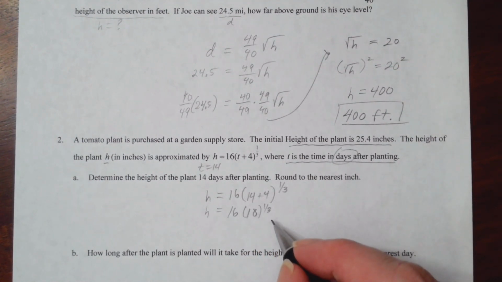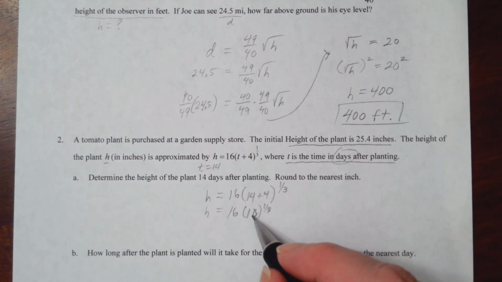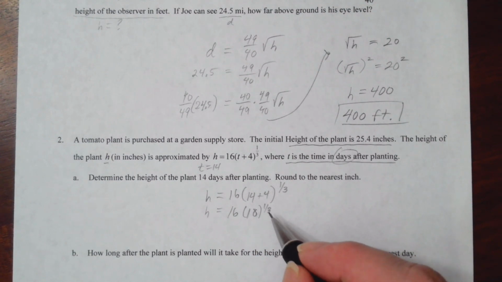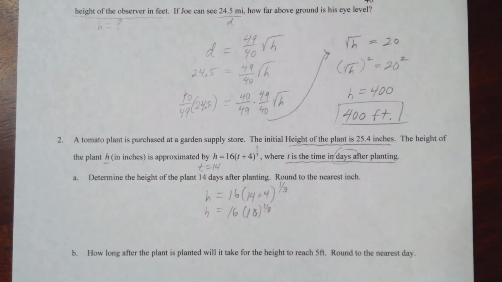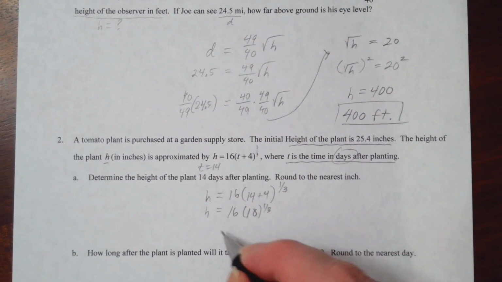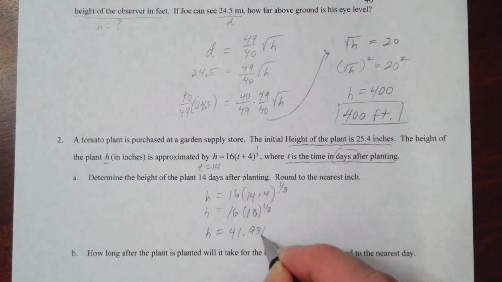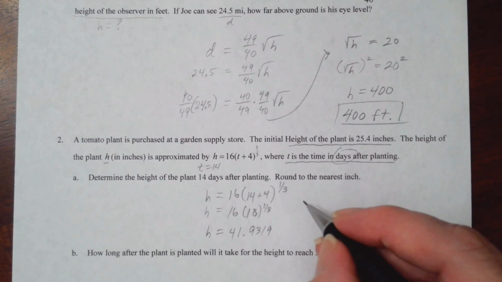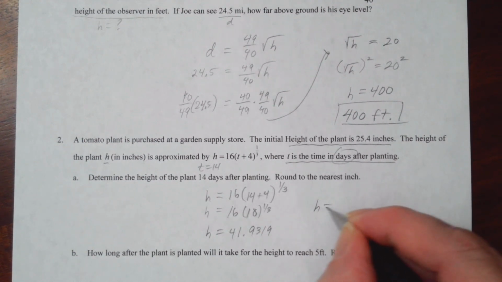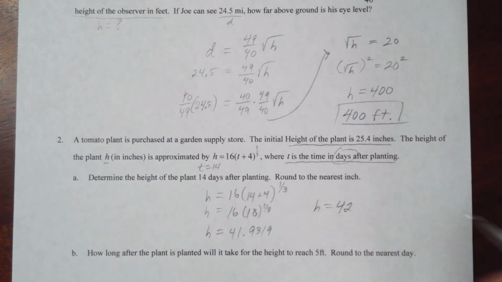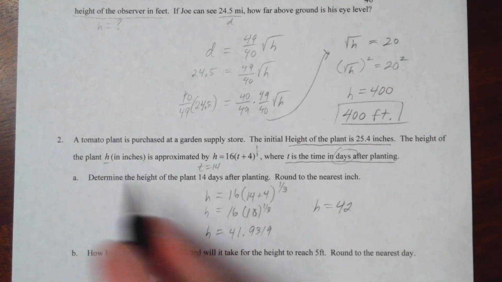I would just throw that into the calculator. Make sure that your power is 1/3 and that it's in the exponent. And you should get 41.9319. We'll just round that to 42 inches. Remember, the height was in inches.